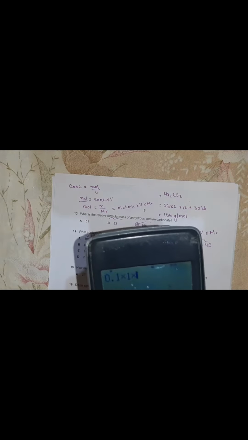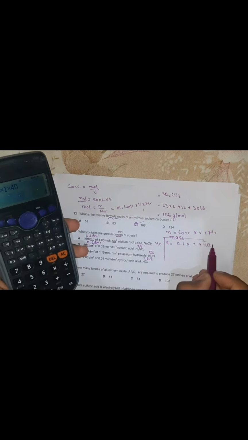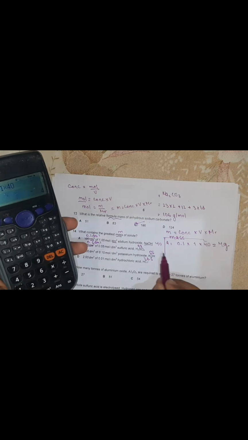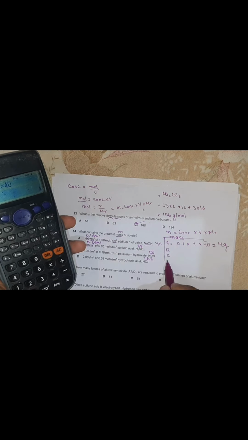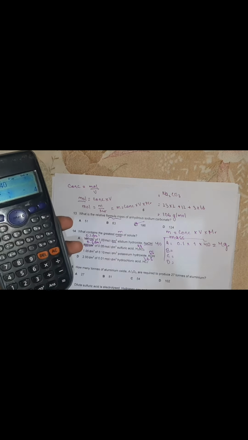So 0.1 multiplied by 1 multiplied by 40 gives us 4 grams. For B, C and D, the values are: B is 2.4 grams, C is 5.6 grams, and D is 0.71 grams.